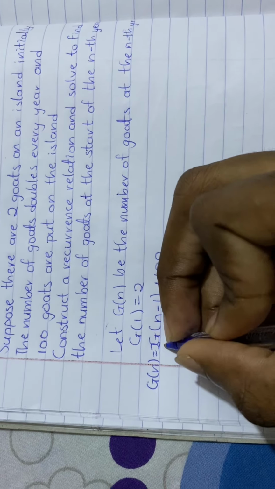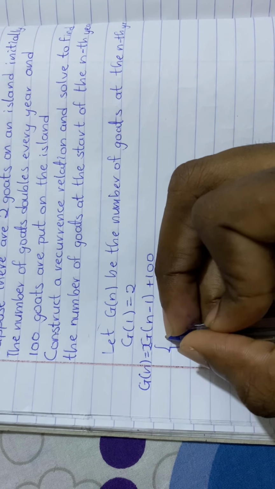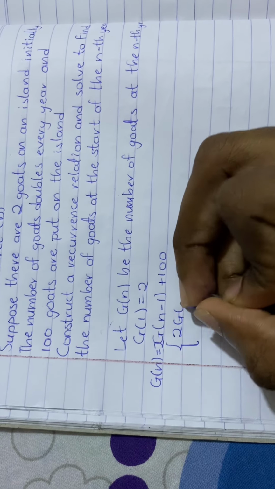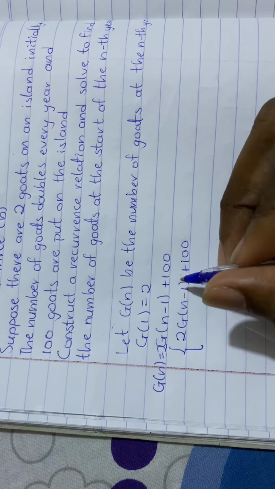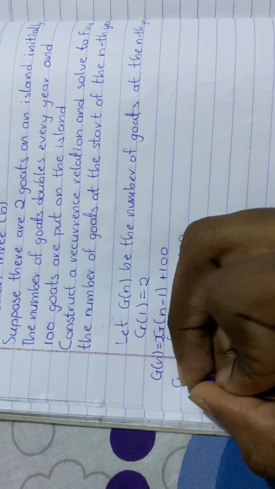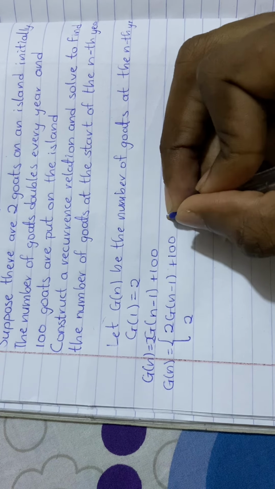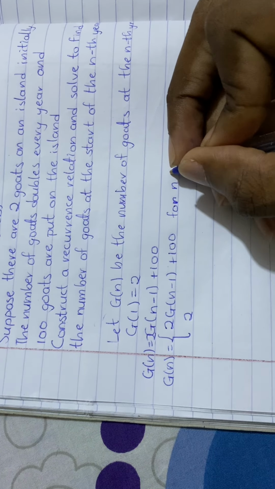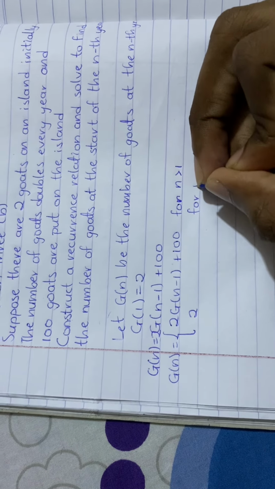So let me write it formally. We start with the recursive case first: g of n equals 2g of n minus 1 plus 100, for n greater than 1, and 2 for n equals 1.